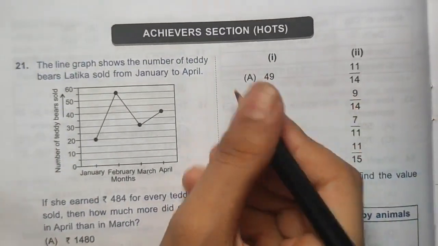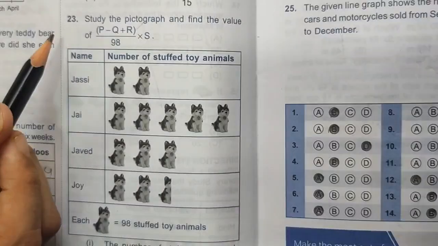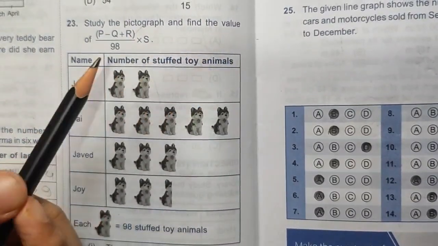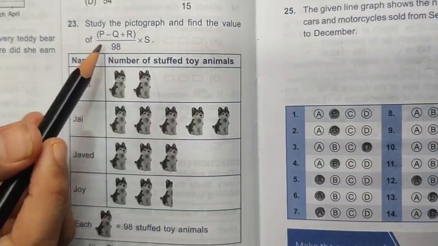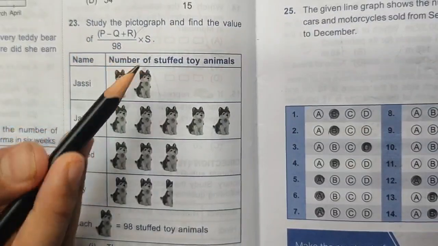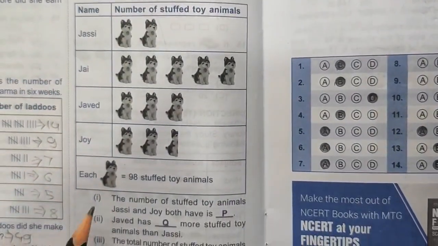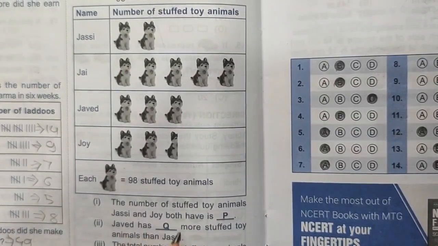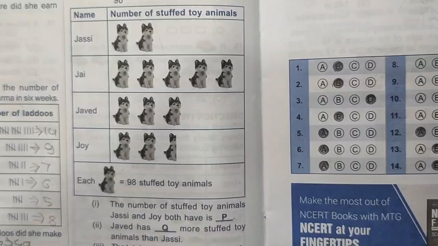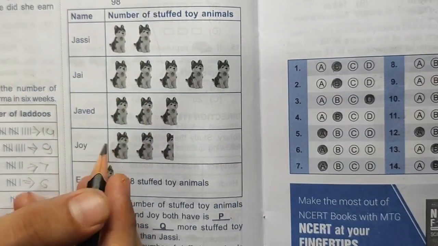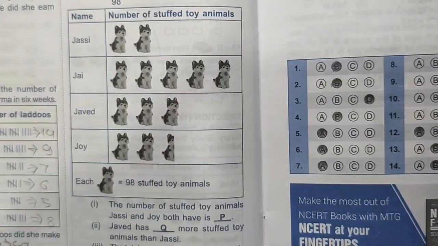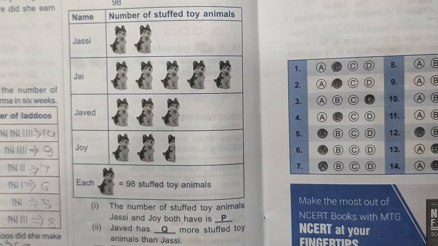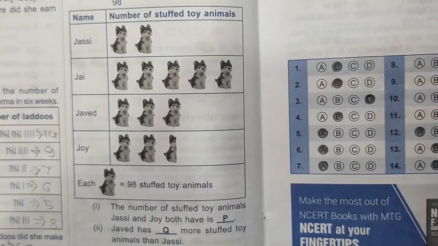So the correct answer here will be option number B. Question number 23: study the pictograph and find the value of P minus Q plus R divided by 98 into S. First, the number of stuffed toy animals Jessie and Joy both have. Jessie has 2 and Joy has 2.5, so 4.5 in total, and this represents 98.